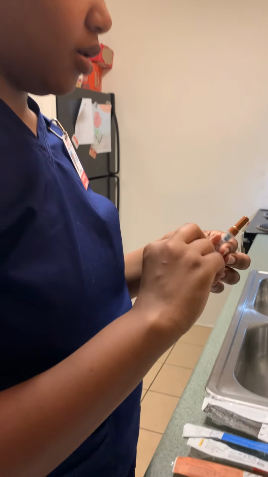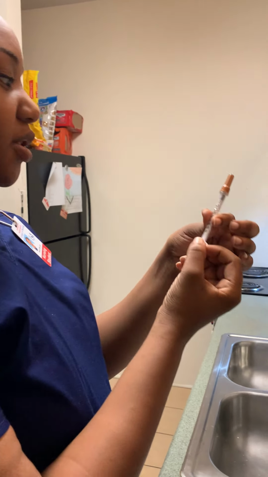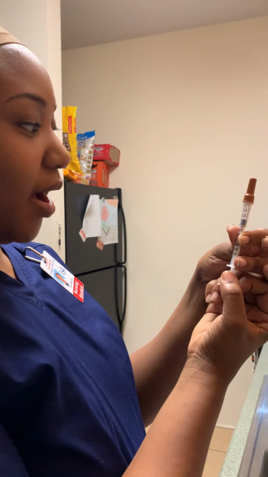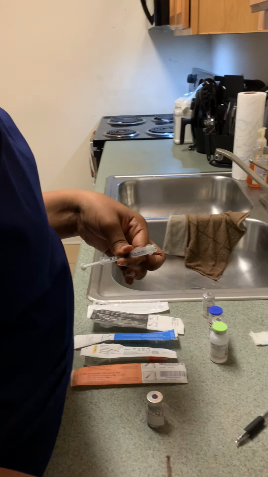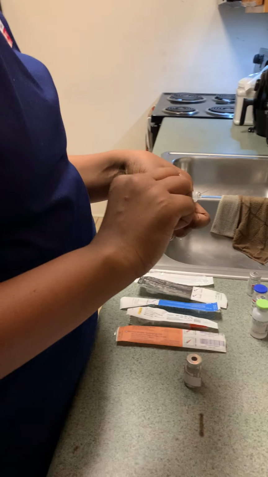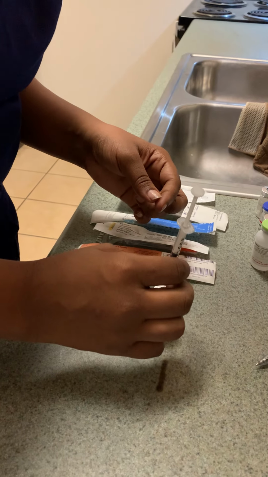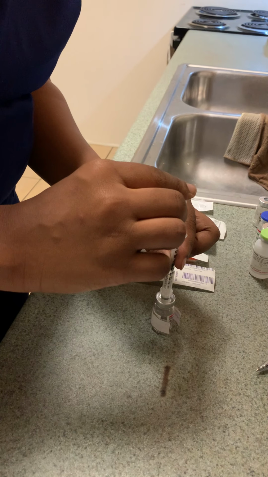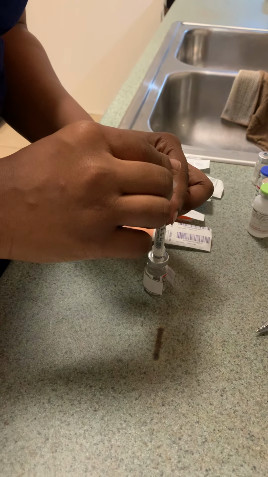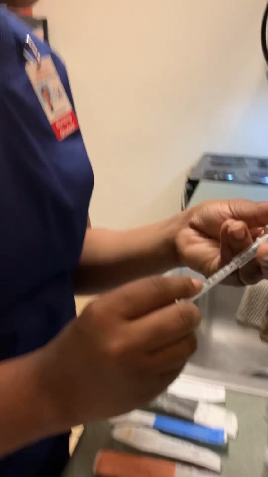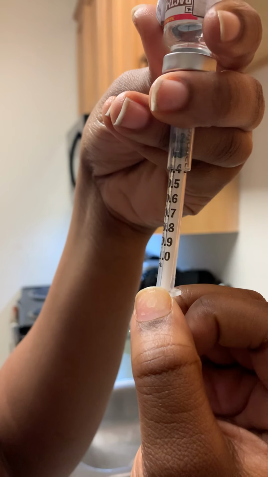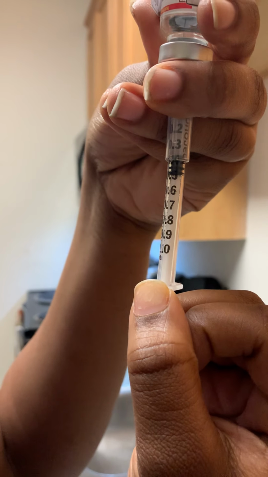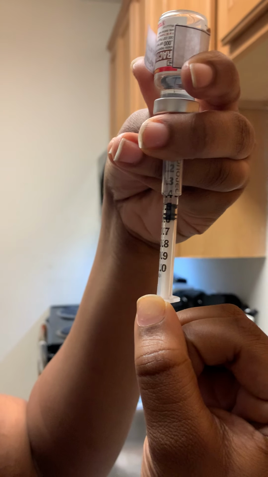Now I will retrieve 0.5 milliliters of air before I begin. I'll remove the cap and place it on the countertop. I will insert the air into my vial. Now I will retrieve 0.5 milliliters of the medication.